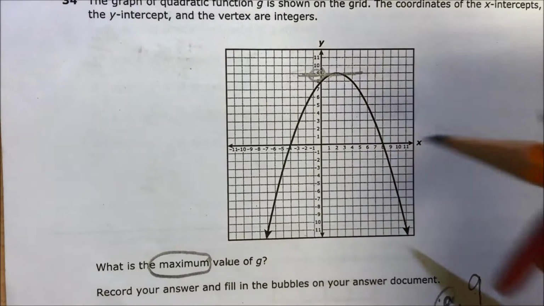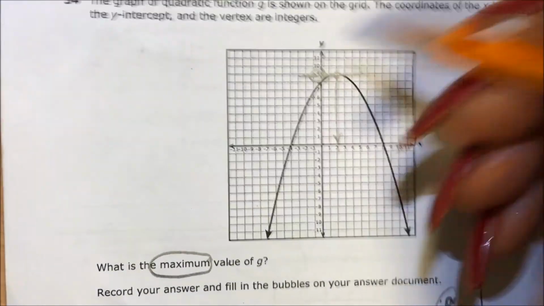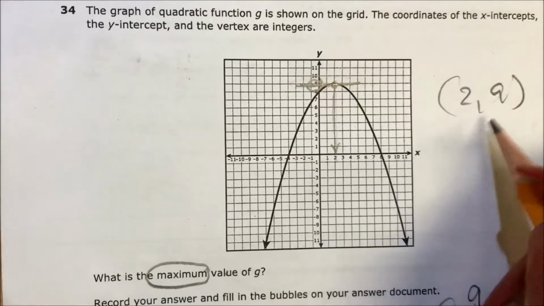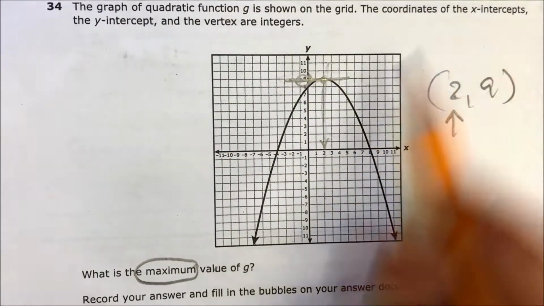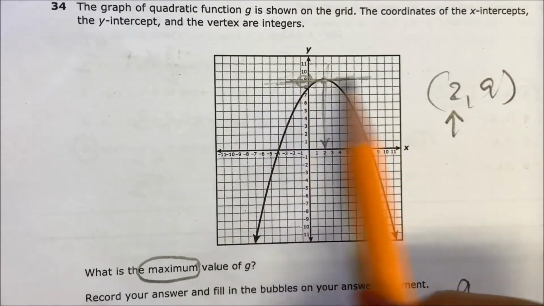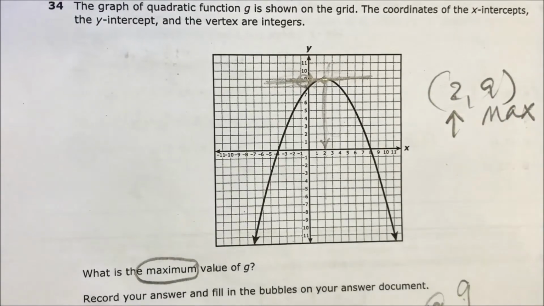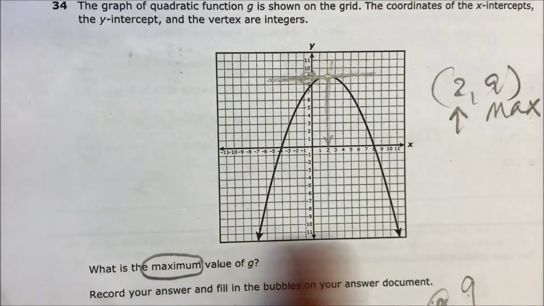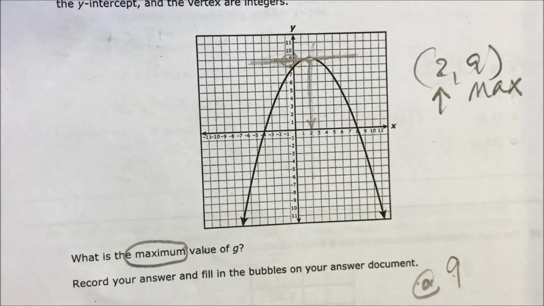The maximum point would be the vertex, which is (2, 9), meaning the axis of symmetry is x = 2, which cuts it down the middle, and the maximum value, not minimum because this is a maximum, is 9, which is why the question asks for max. So you would just write 9 and then bubble that on your answer document.